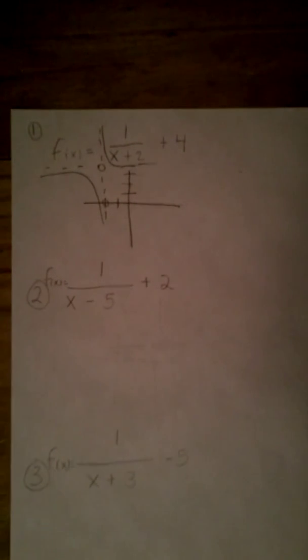So get out your calculators, and you can graph this, or y equals 1 over x plus 2 plus 4, and then we graph that. And so, as you can see, it looks something like this, and that's what it's going to look like. It goes on forever. And so, the domain is how far it goes, left to right, like along the x-axis. And then the y is how far it goes from the bottom to the top along the y-axis.